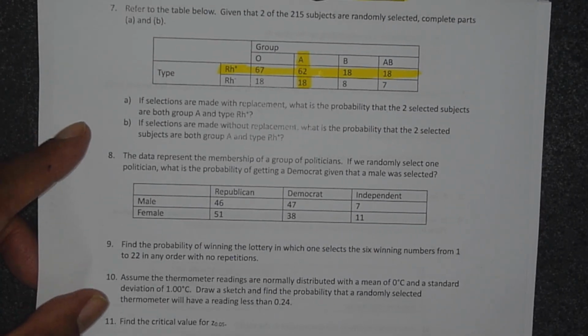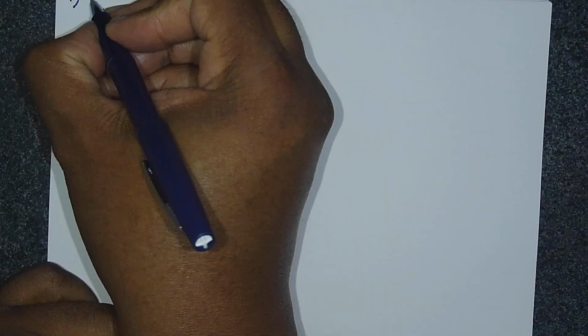And of course, "and" is the intersection of the 2. Now, in part A, it does say with replacement.